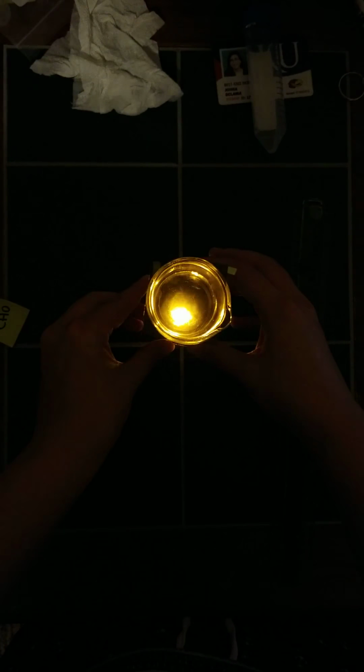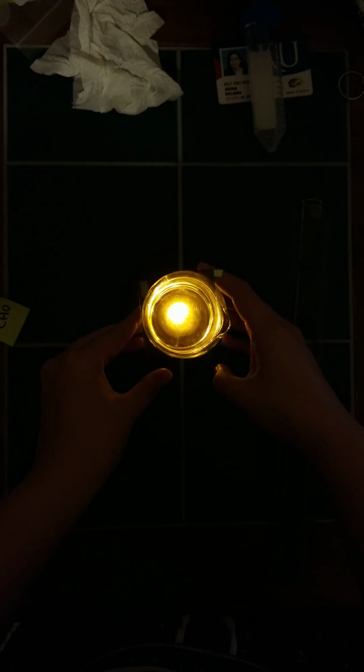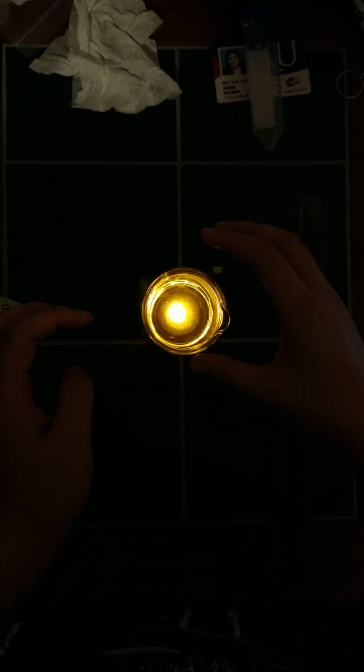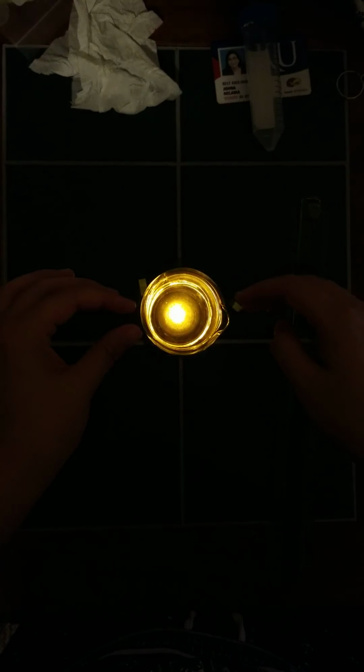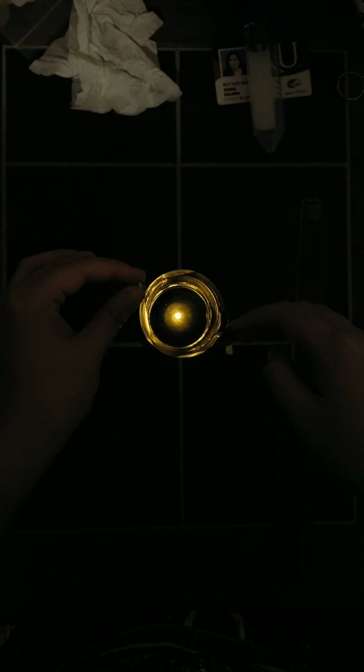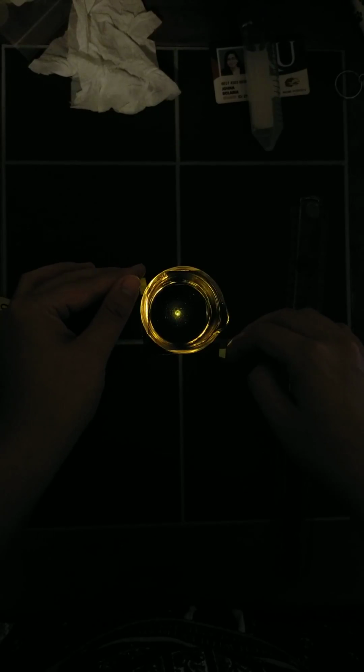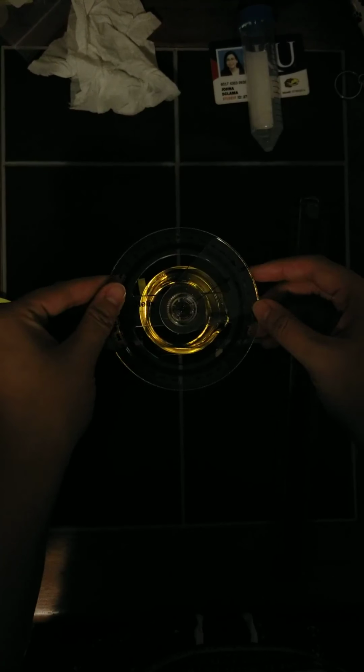So I will find the 0 point again, and then rotate it until the extinction point. This already seems to have a farther angle. We'll call it there.